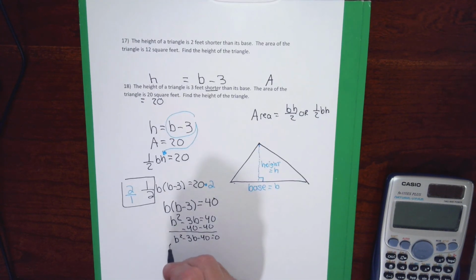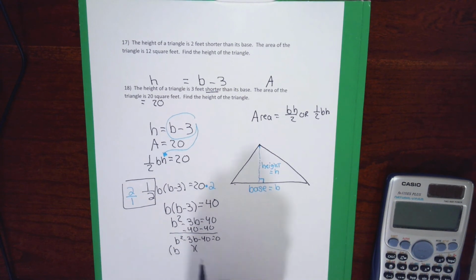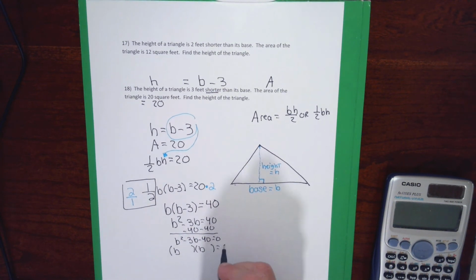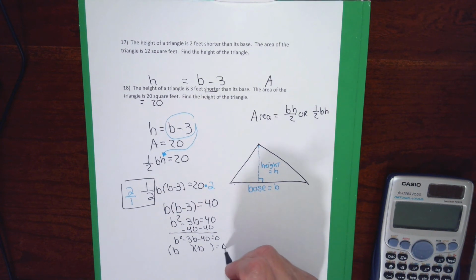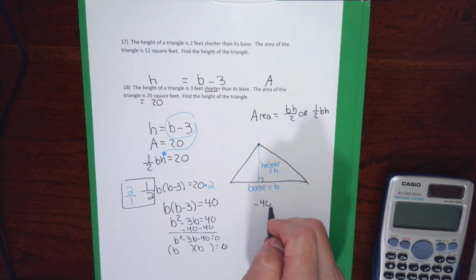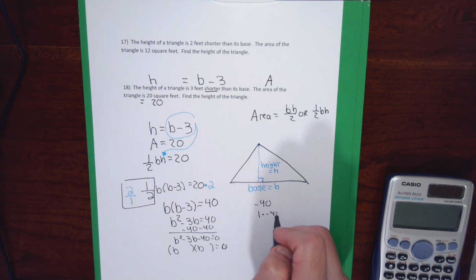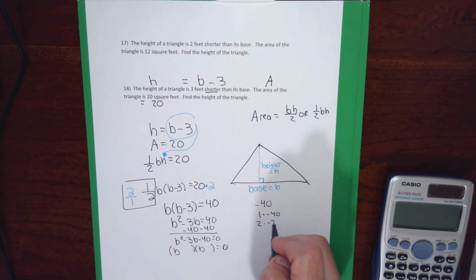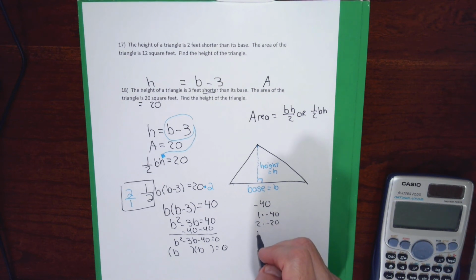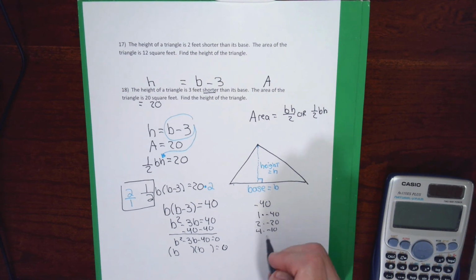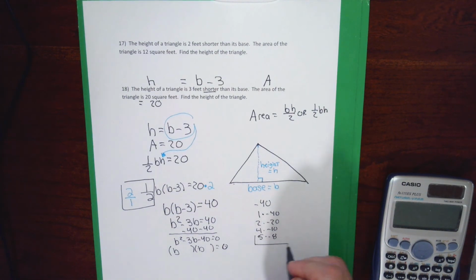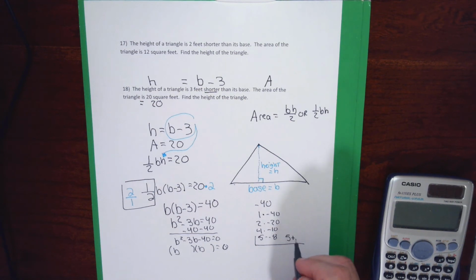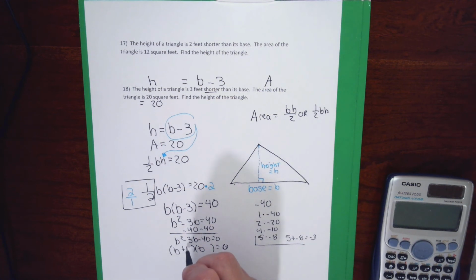I want to sight factor this. I'm going to put a couple of b's in front of my parentheses. And for the minus 40, I need the factors smaller number plus, bigger number minus. So 1 and negative 40, 2 and negative 20, 4 and negative 10, and 5 and negative 8. And I need to pair that when I add them, I get negative 3. And that's going to be the 5 and negative 8. So in my parentheses, I'm going to get a 5 and a negative 8.